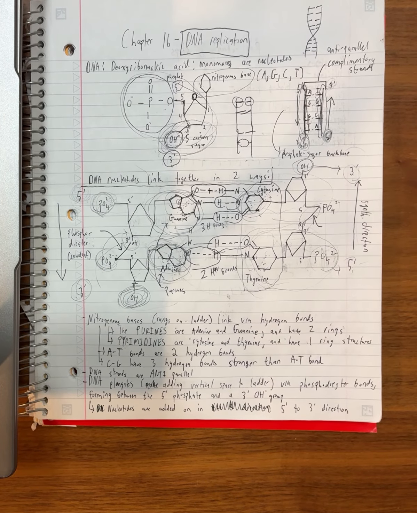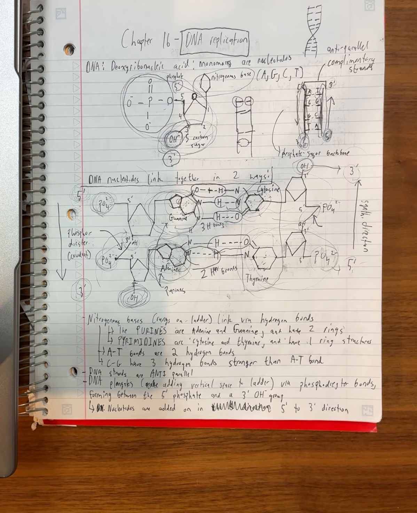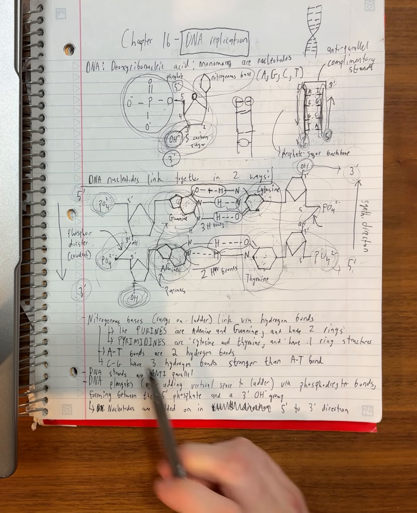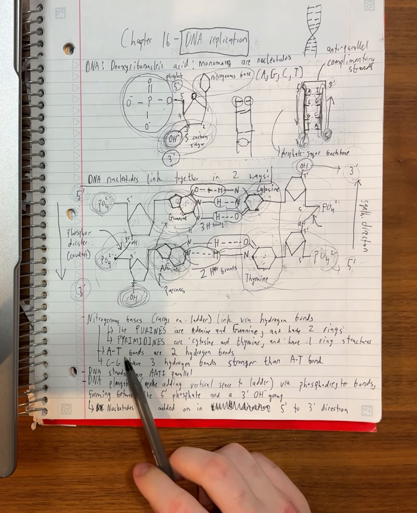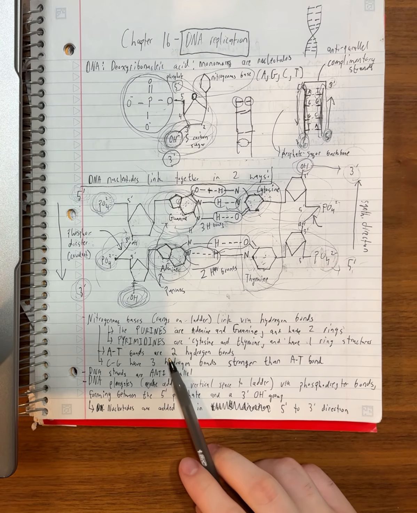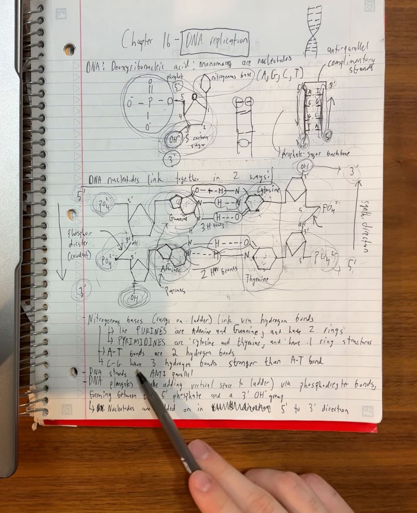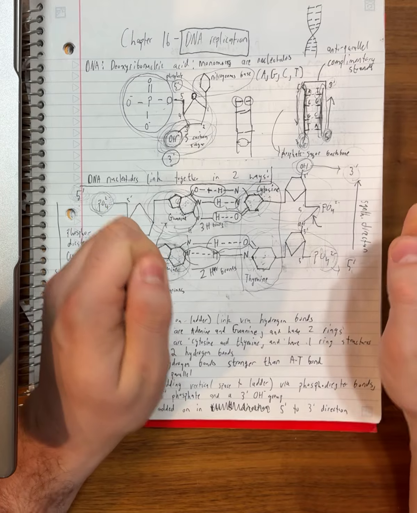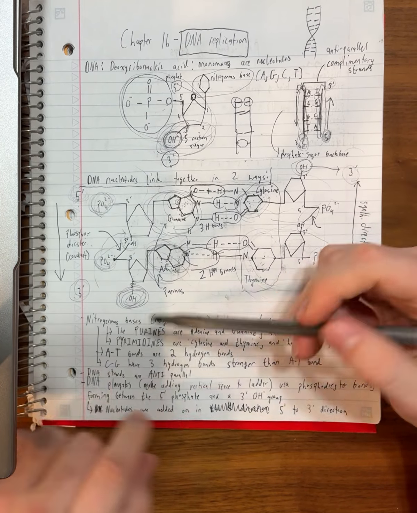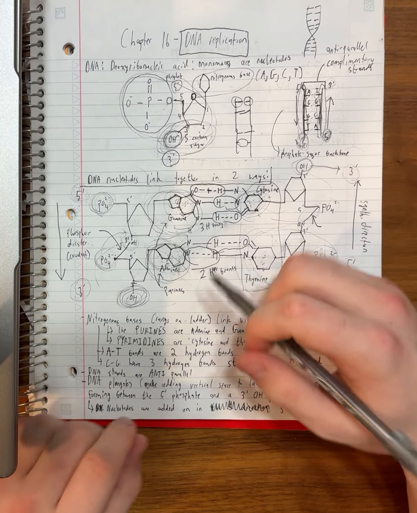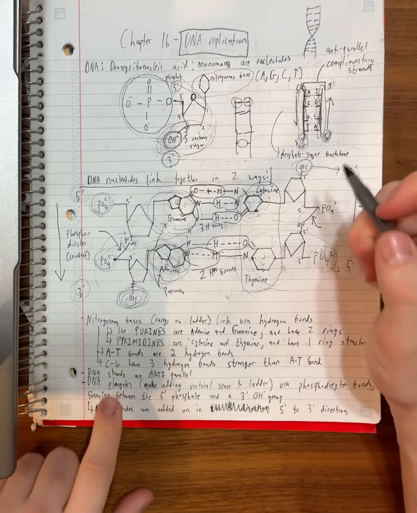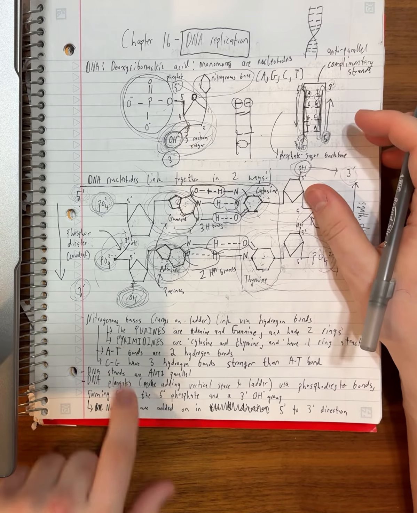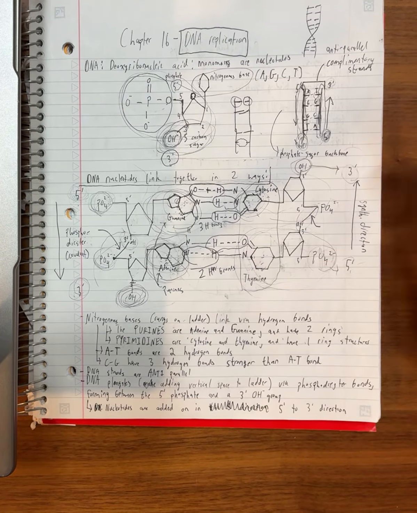So if you ever get a question that asks anything about the strength of a bond, know that the CG bond is going to be stronger than the AT bond, which means it's easier for me to pull AT apart as opposed to CG, because I have one more bond that I have to pull apart to separate a CG bond, a cytosine-guanine bond.